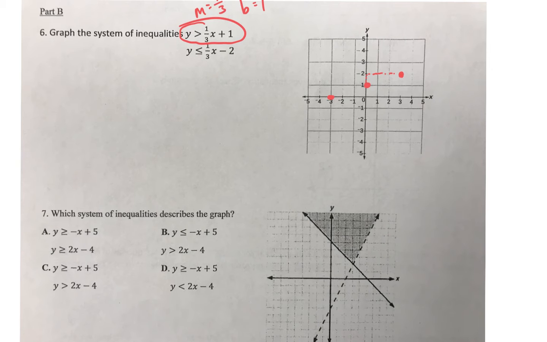Cool. Now, this is a greater than symbol. There's no or equal to, so it's going to be a dashed line. Looks like that. And our shading is going to go above because it's greater than. So because this was a greater than symbol, we're going to shade above that line. Cool. So it can look something like that.